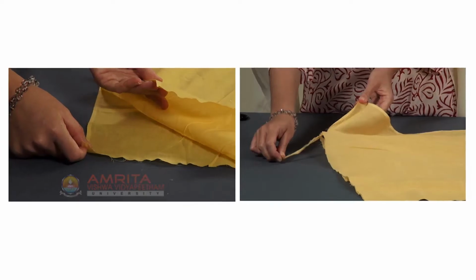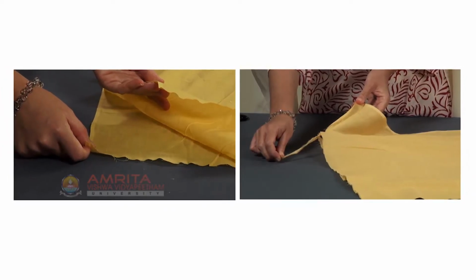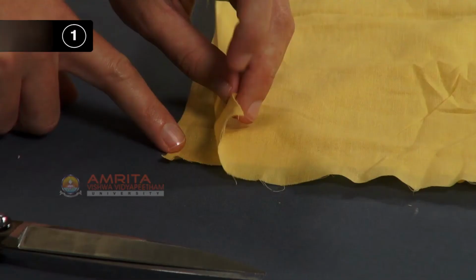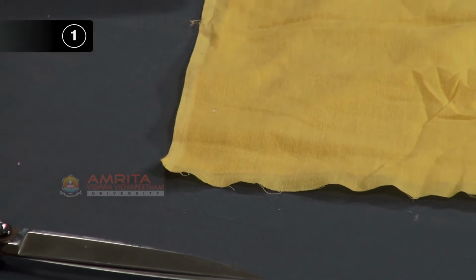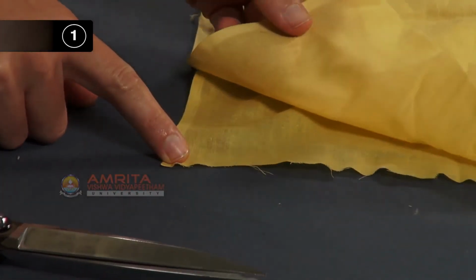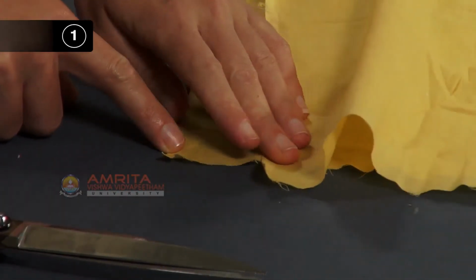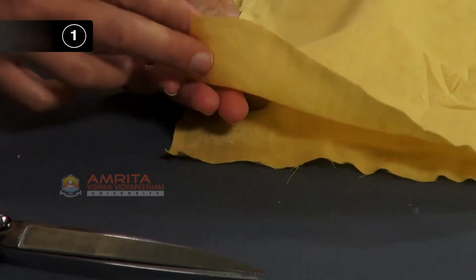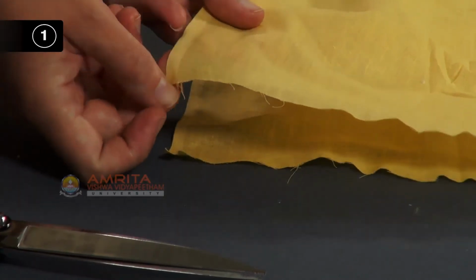Now let's watch how to straighten the ends of woven fabric by tearing. Step 1. Identify the ends of fabric. Determine which end is longer and which is shorter. On the fabric, you could easily see that one side is an inch or so shorter than the other side.